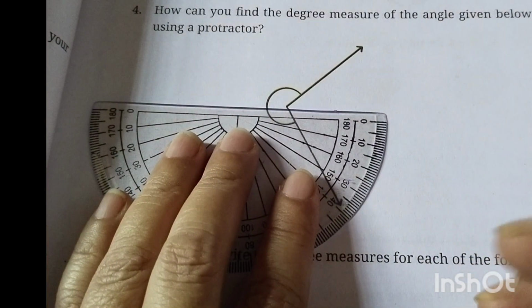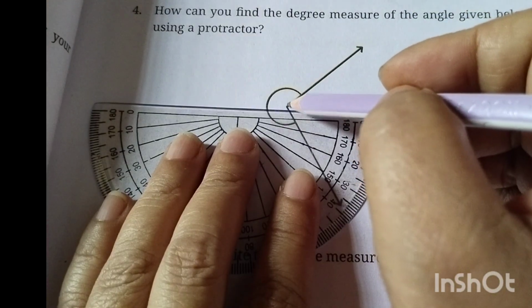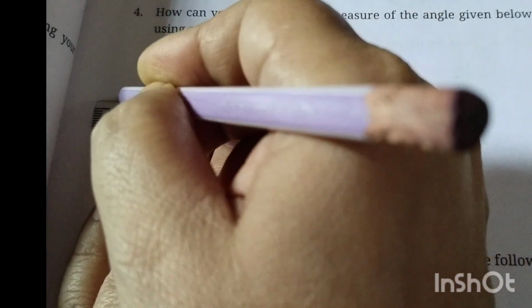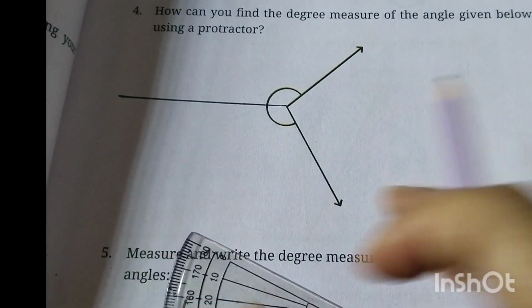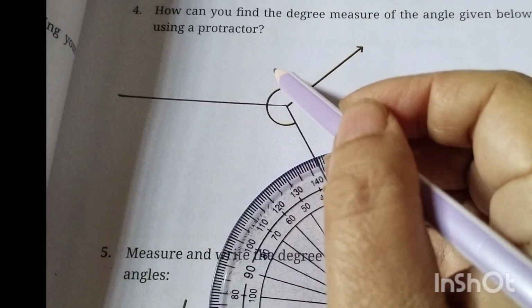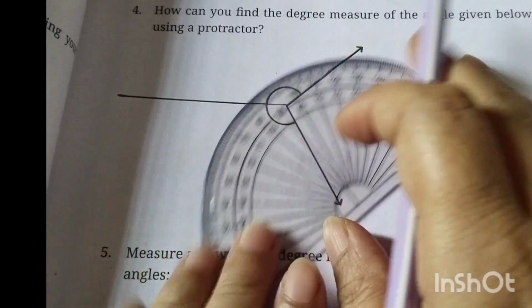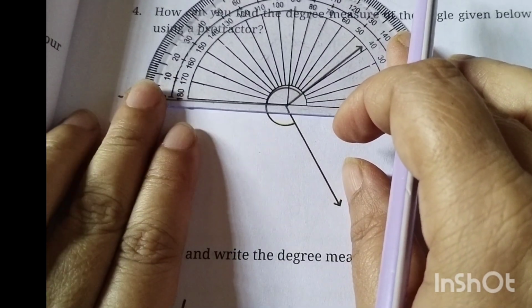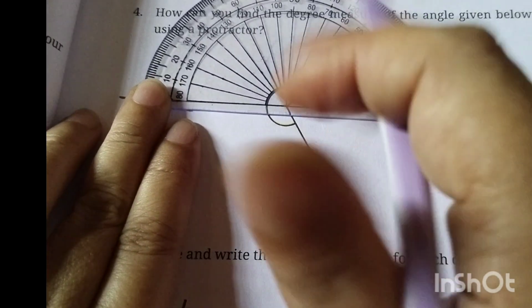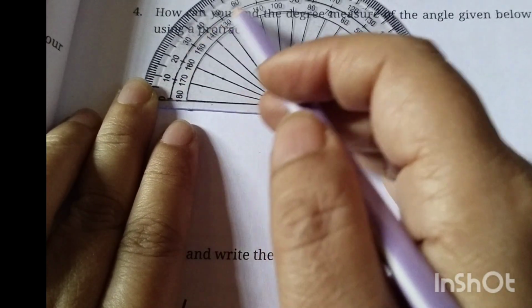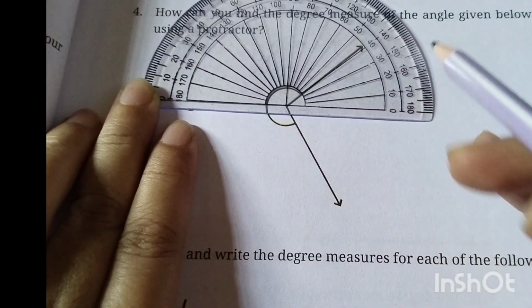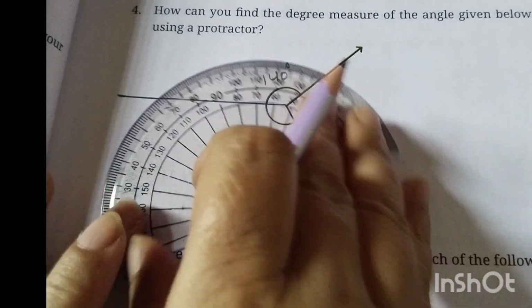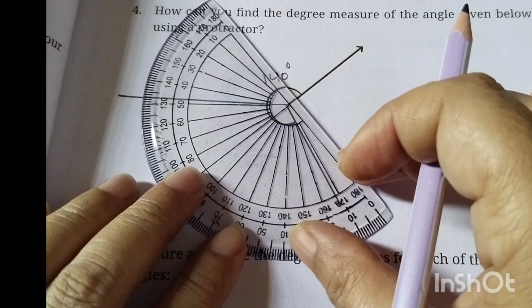Mark a line. This is an example of a reflex angle, students. It is more than 180 degrees. Mark a line like this. Then measure this angle first, then this. After measuring both the angles, add them. What is the measure of this angle? Start counting from 0 over here. This is your 140 degrees. Then what about the next angle?